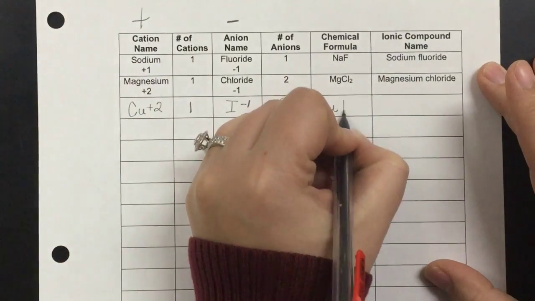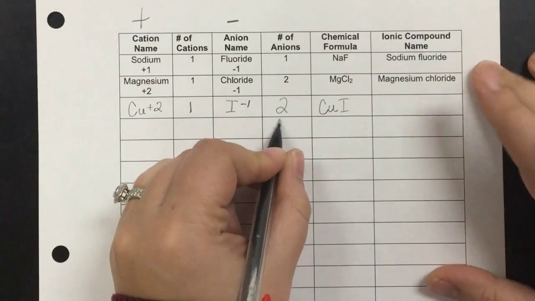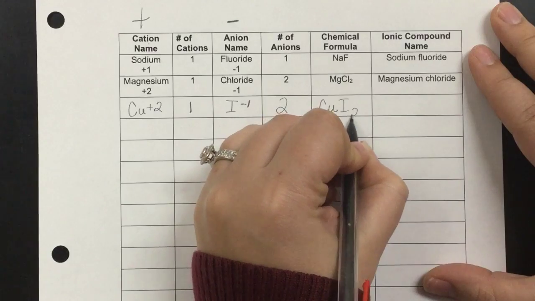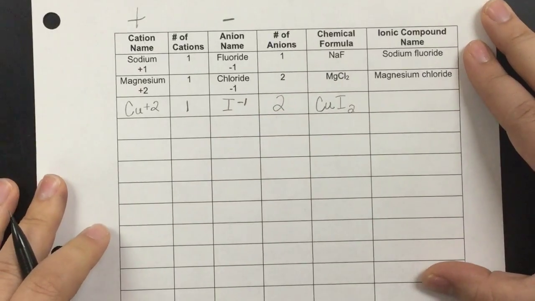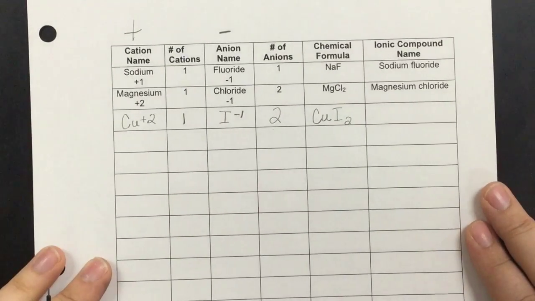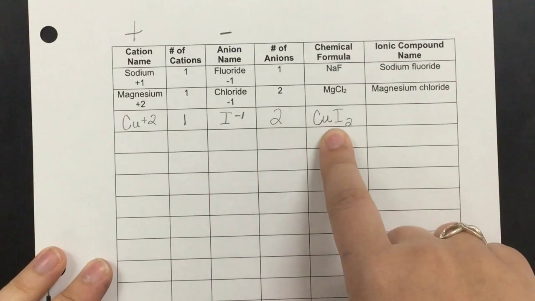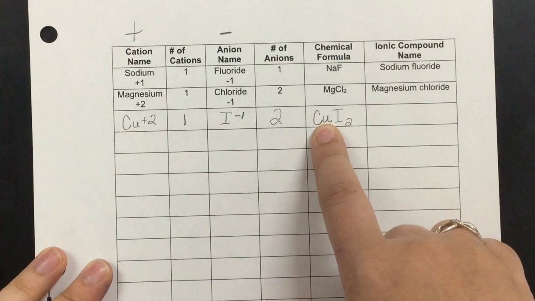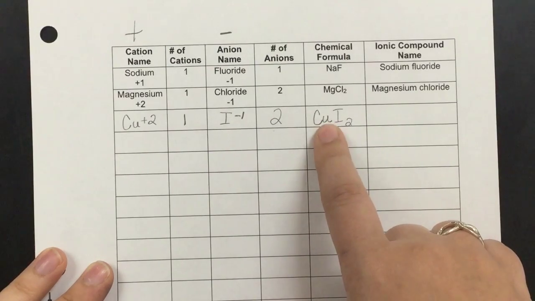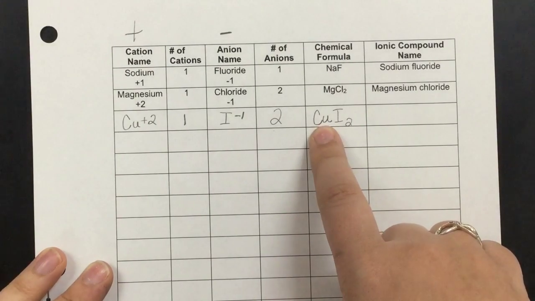Iodine is next, and there are 2 of them, so I need to put a little number 2 down here to show that there are 2 iodine atoms. I don't have to put the 1 because the Cu tells me that there's 1 there already.